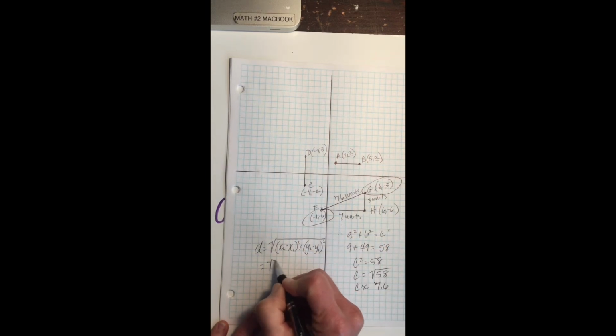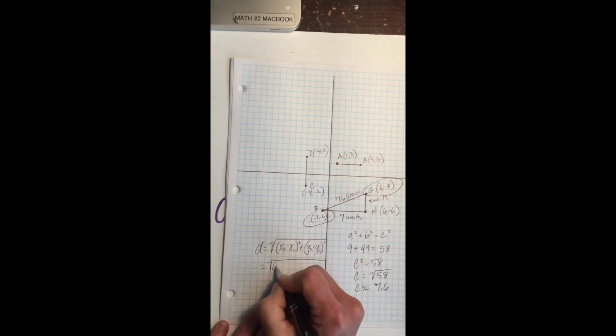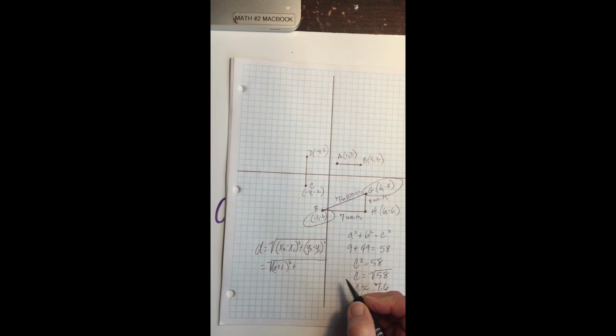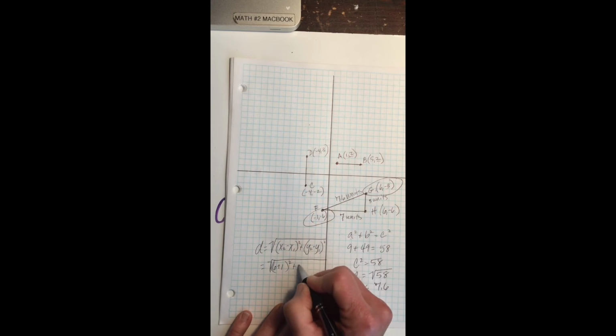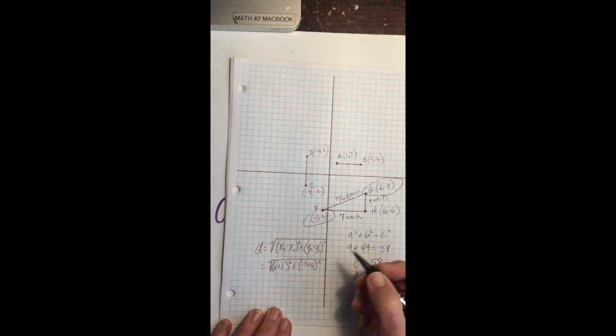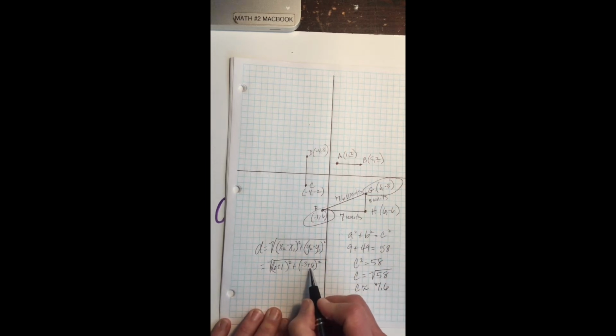Okay, so the square root of the x is 6 minus this x of -1, which is like +1, right? Squared plus this -3 minus -6 would be like -3 plus 6, which would be -3 plus 6 is +3 squared, so that's +9. This is 6 plus 1 squared, which is 49. The square root of 49 plus 9, which is what we did over here, but we just thought about it a little differently, as if it were the Pythagorean theorem.